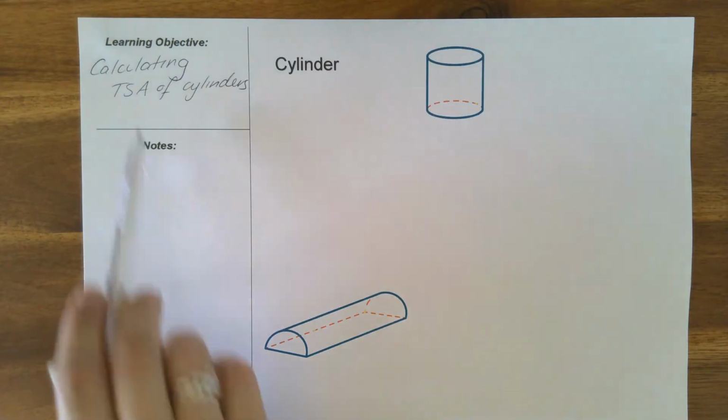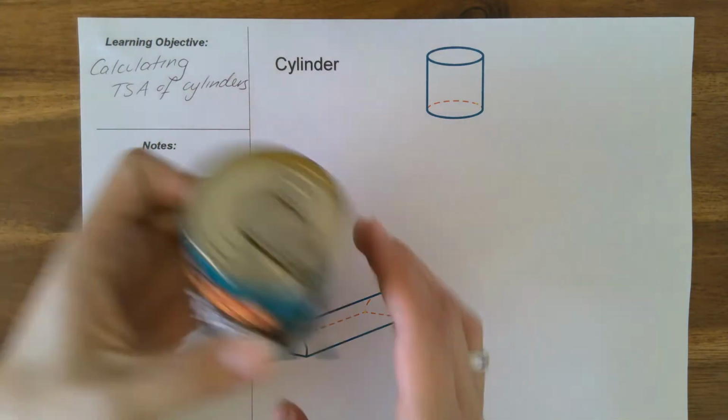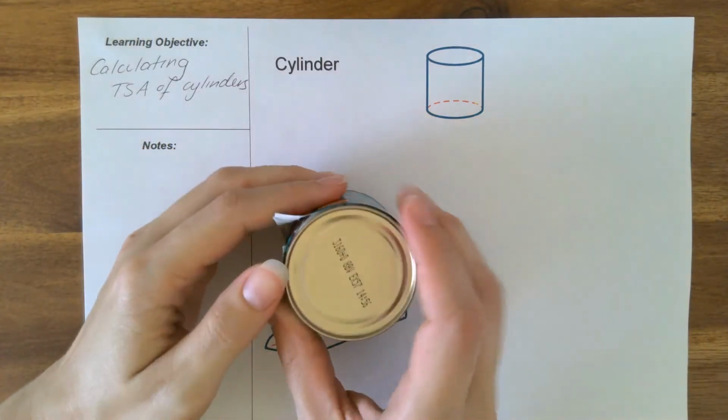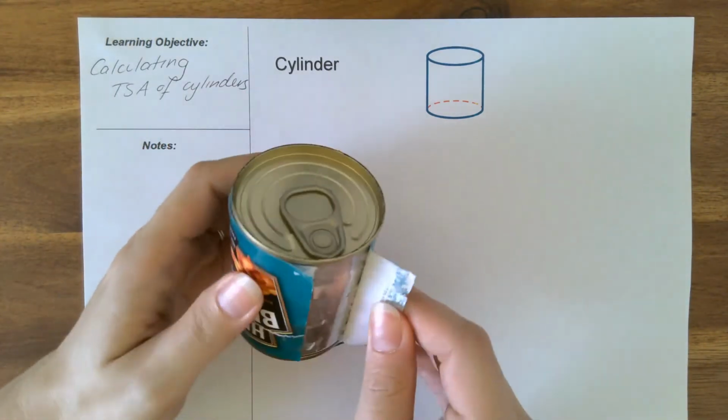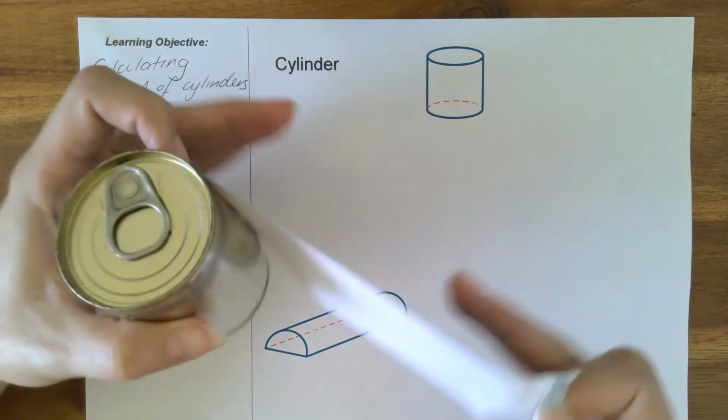We're calculating the total surface area of a cylinder. So if we have a look at a cylinder here, I've got my tin of baked beans and I have rolled the label off to show you just how much surface area we have.